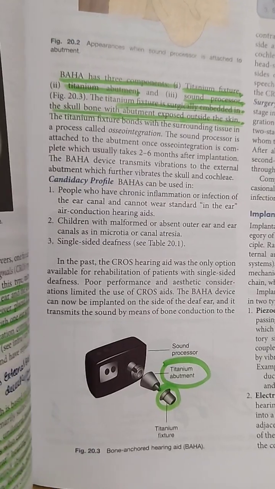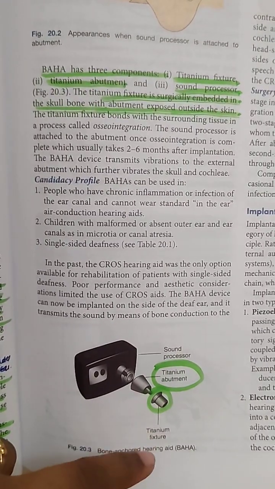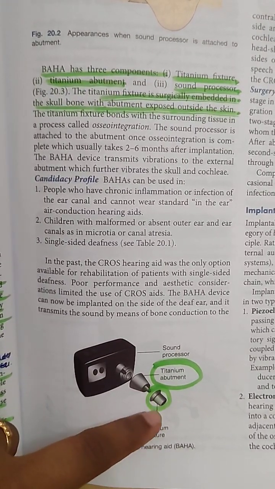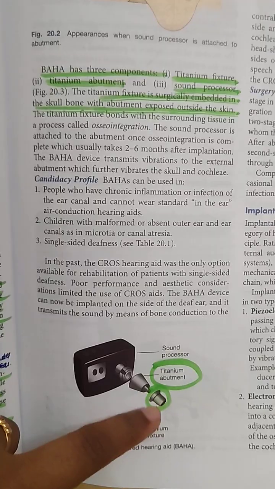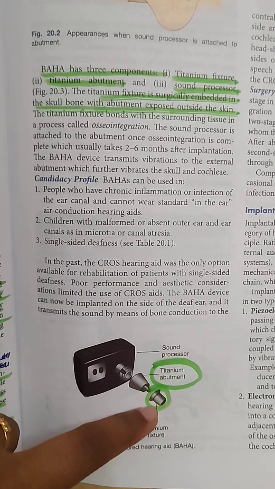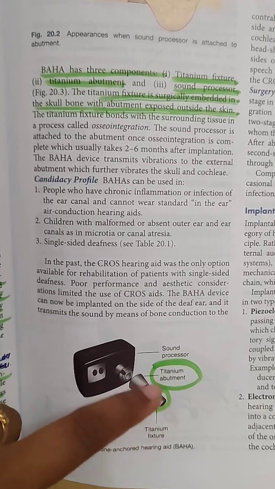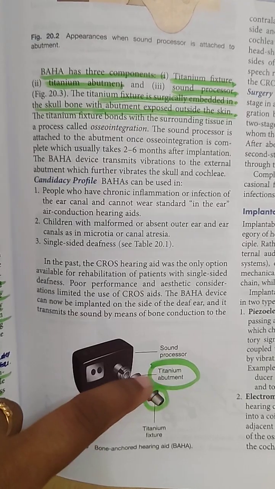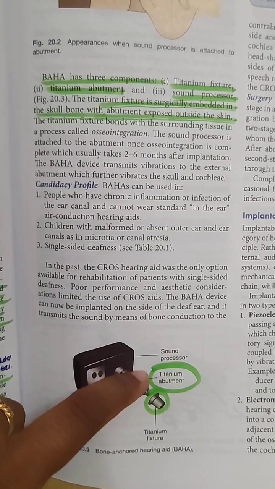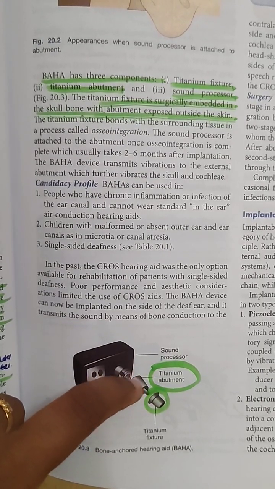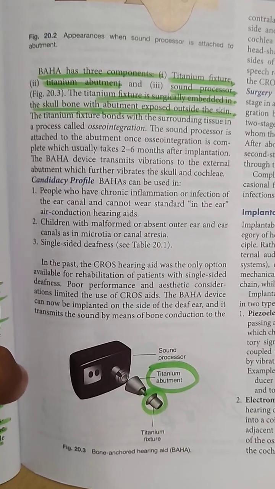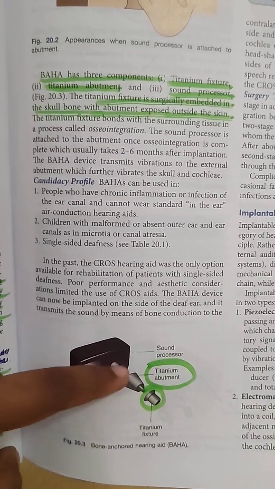So this is the picture of the bone anchored hearing aid, BAHA. We can see there is a titanium fixture, and this titanium fixture is embedded in the skull bone. There is also a titanium abutment. What is this abutment doing? The abutment is exposed outside the skin. Next there is a sound processor also.